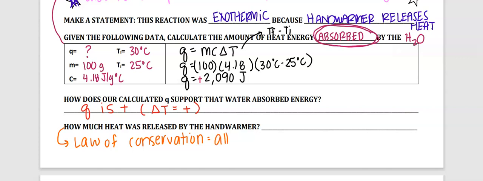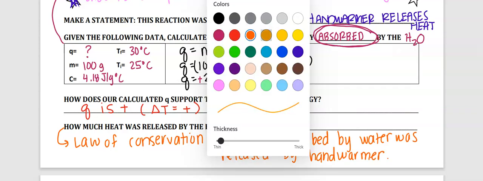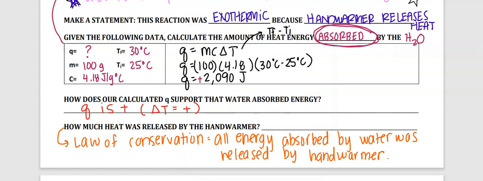So all energy absorbed by the water was released by the hand warmer. So how much energy was released by the hand warmer? Well, we used water to figure it out, but we know that the Q of our hand warmer is negative 2090 joules. They are equal, but opposite in sign.